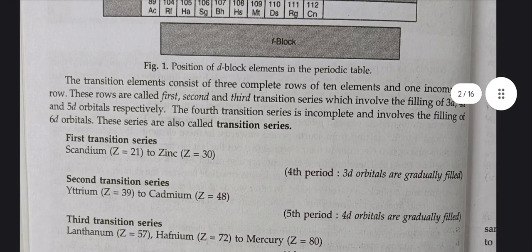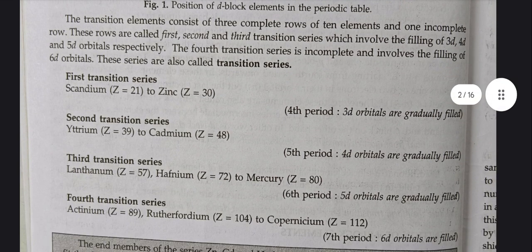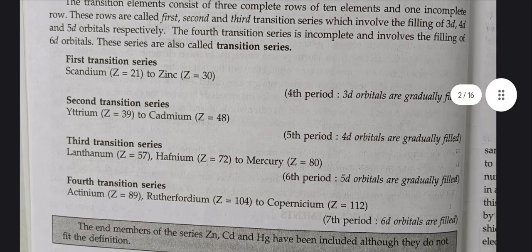First transition series: scandium, atomic number 21, to zinc, atomic number 30. Fourth period, 3d orbitals are gradually filled. Second transition series is from yttrium, atomic number 39, to cadmium, atomic number 48. It is the fifth period and 4d orbitals are gradually filled. Third transition series is from lanthanum, atomic number 57, to hafnium, atomic number 72, to mercury, Z equals 80. It is in sixth period and 5d orbitals are gradually filled.